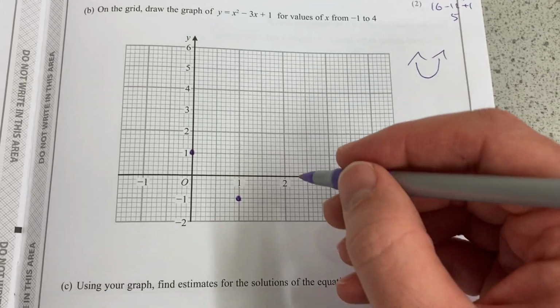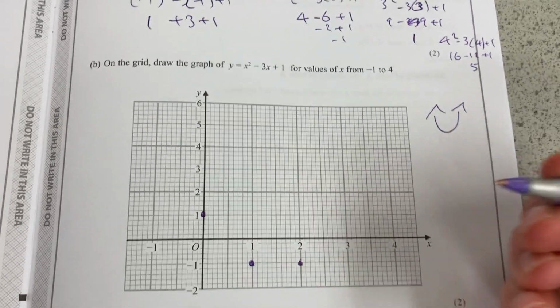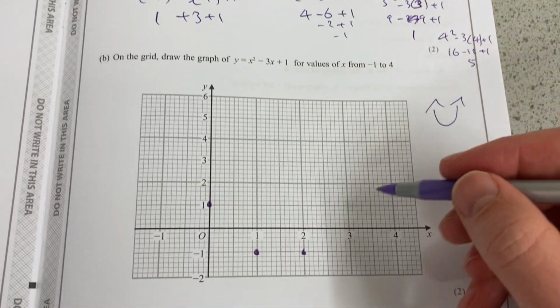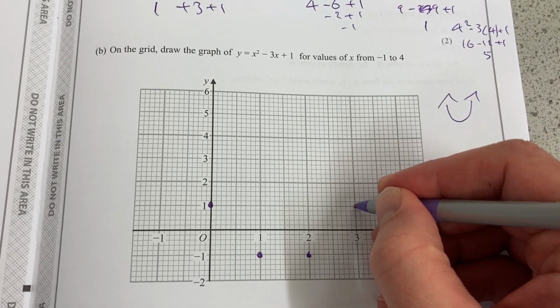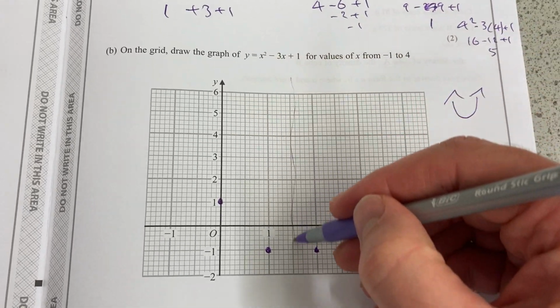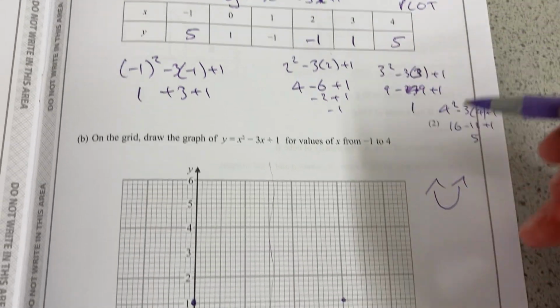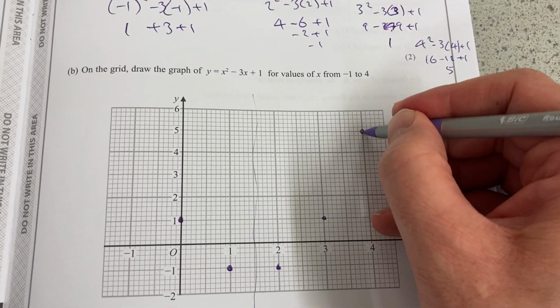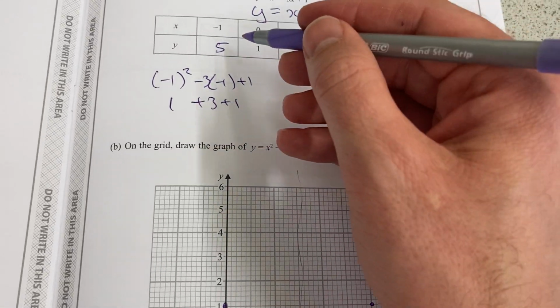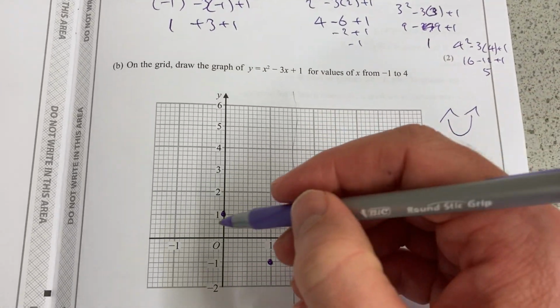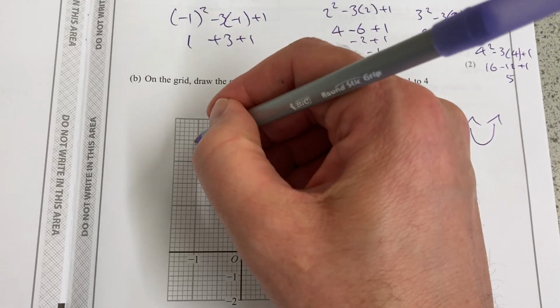2 is minus 1, 2 is minus 1, 3, it's 1. You can see the symmetry there. The turning point is somewhere down there. 3 is 1 and 4 is 5. 4 is 5, and similarly, symmetry, minus 1 is 5.